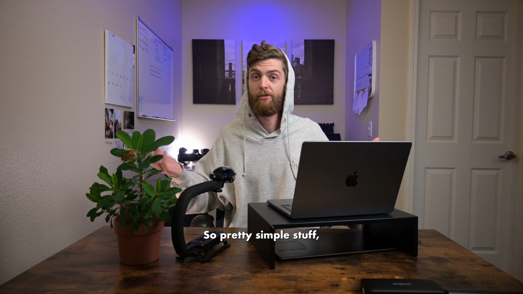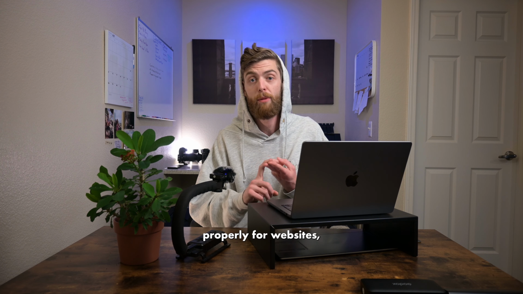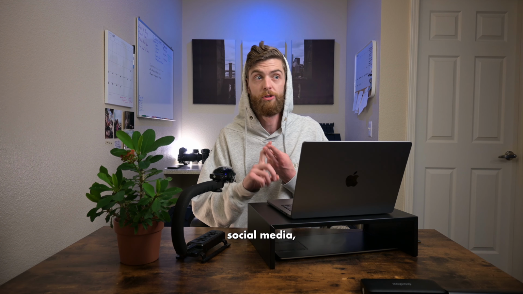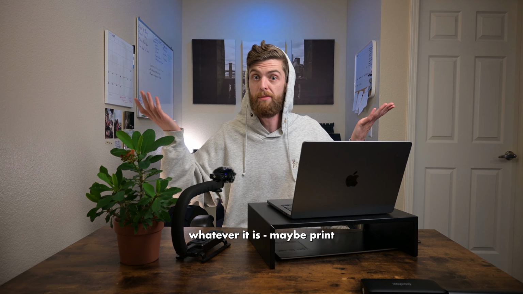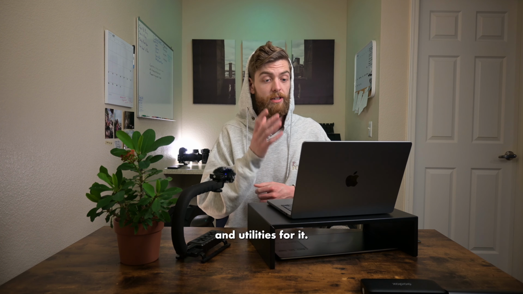Pretty simple stuff, very useful, especially when you need to export your photos and get them sized properly for websites, social media, whatever it is, maybe print if you're printing stuff out. But yeah, all sorts of different options and utilities for it.